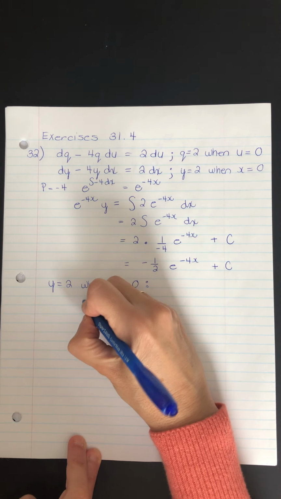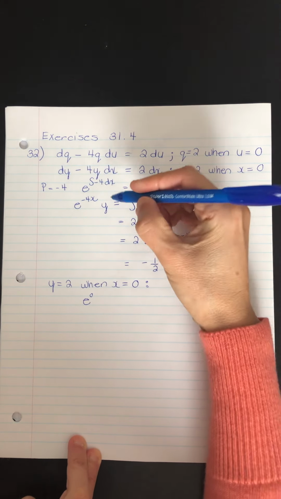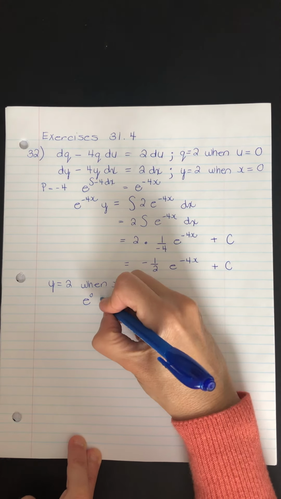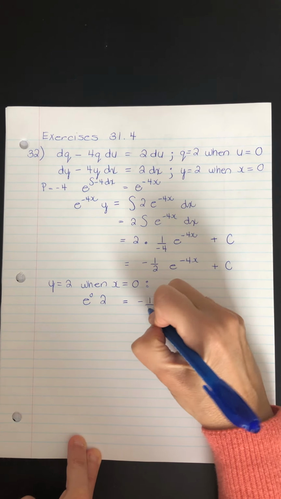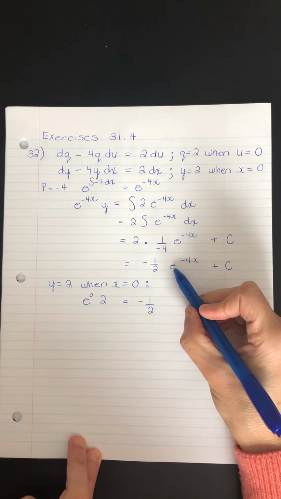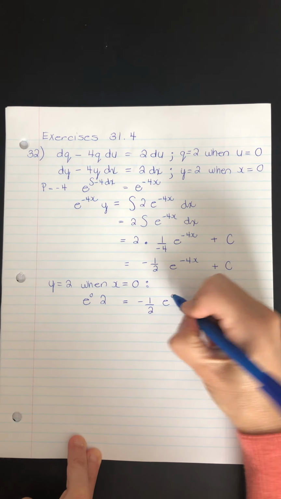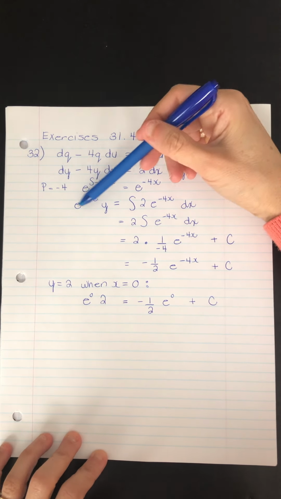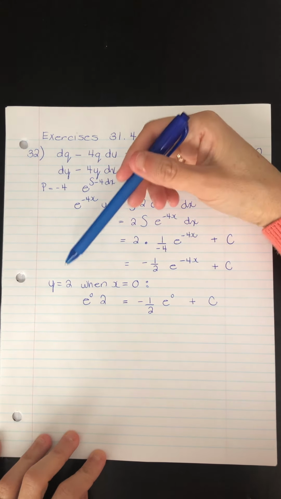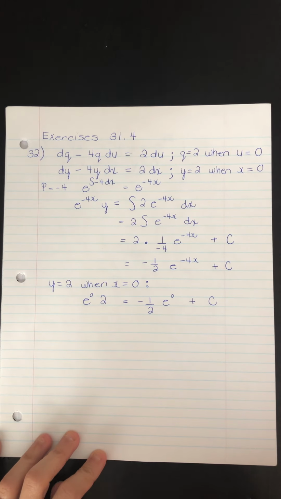So the left side, e to the 0 times y, which is 2, equals right side, negative 1/2 times, again, e to the 0 plus c. So there's our equation with these values substituted for x and y.